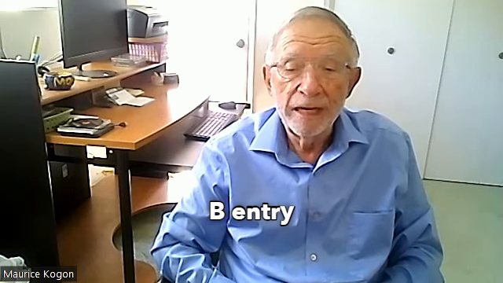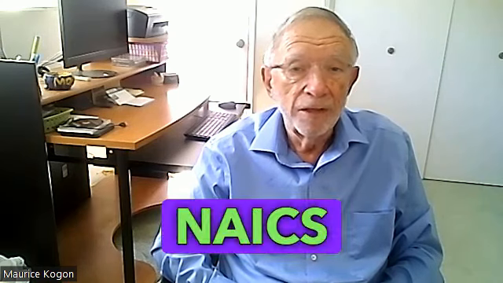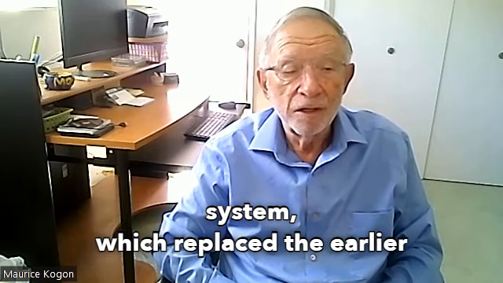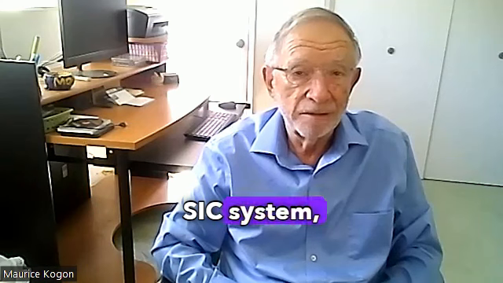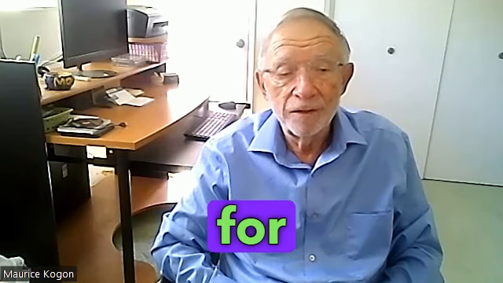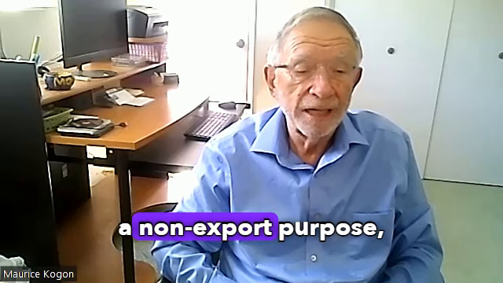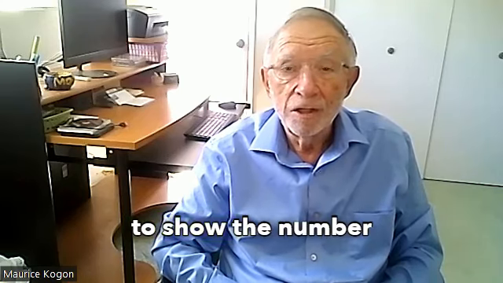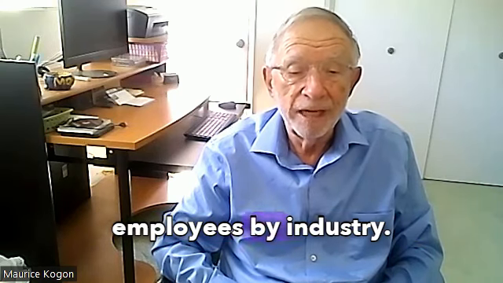The Schedule B entry on the EEI provides the basis for all official U.S. export statistics by product. The NAICS system, which replaced the earlier Standard Industrial Classification, or SIC system, can also be used for export values, but its main use is for a non-export purpose, to show the number of U.S. business establishments and employees by industry.